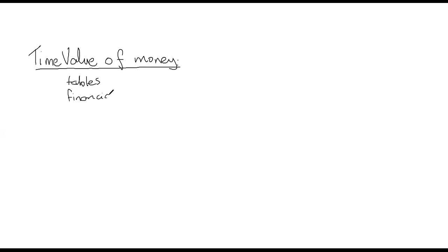So you need to remember that when we're dealing with time value of money, talking about it or doing calculations, we will be using either tables or a financial calculator.